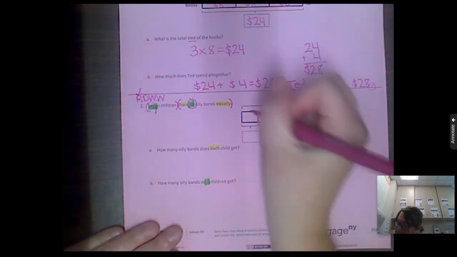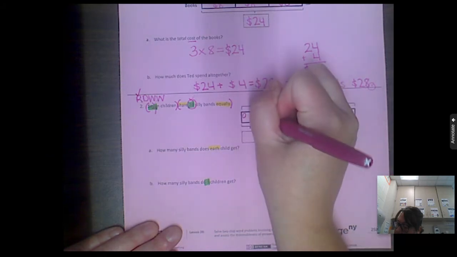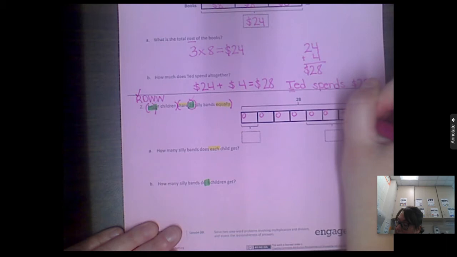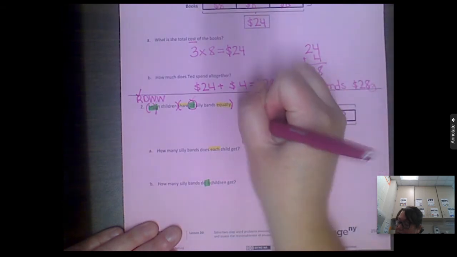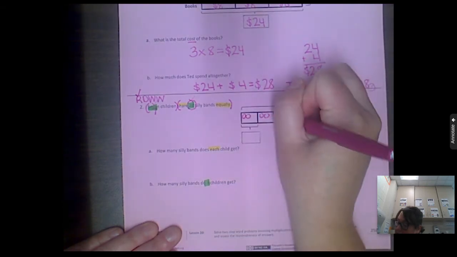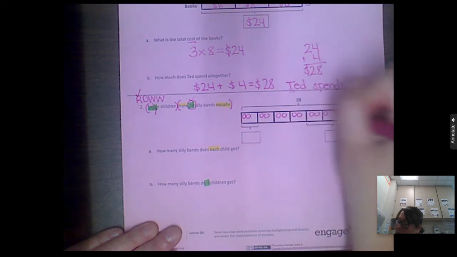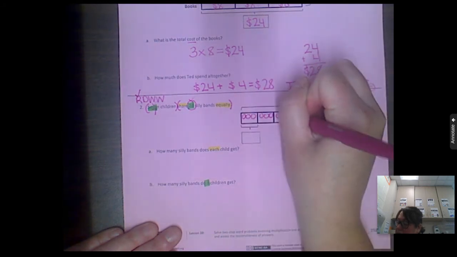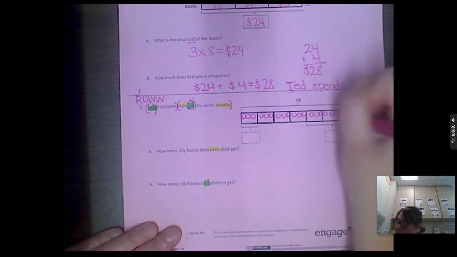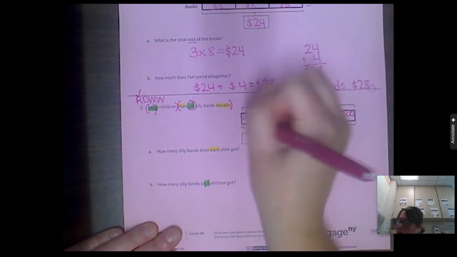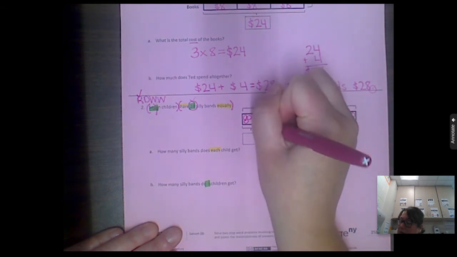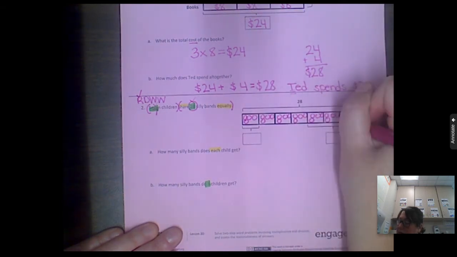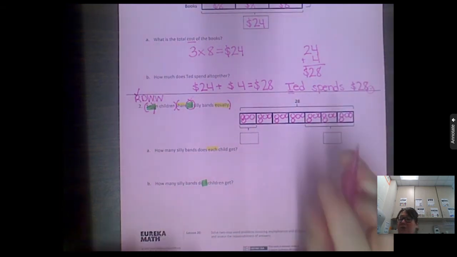Okay, here we go. 1, 2, 3, 4, 5, 6, 7. Go back to the beginning. 8, 9, 10, 11, 12, 13, 14, 15, 16, 17, 18, 19, 20, 21. Back to the beginning. 22, 23, 24, 25, 26, 27, 28. So we got to 28, so we stop.